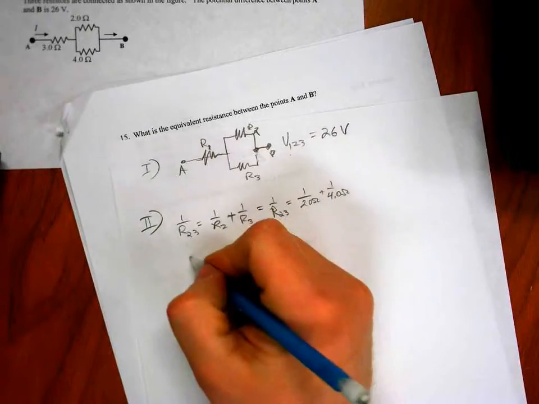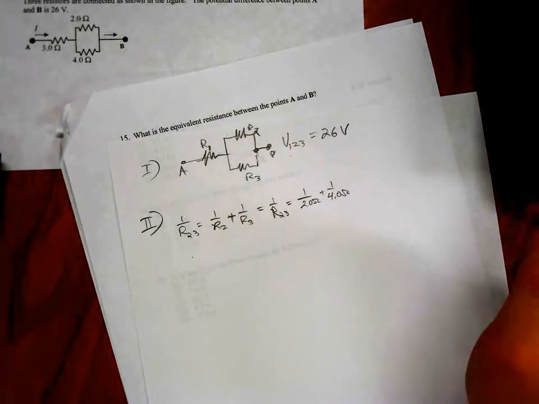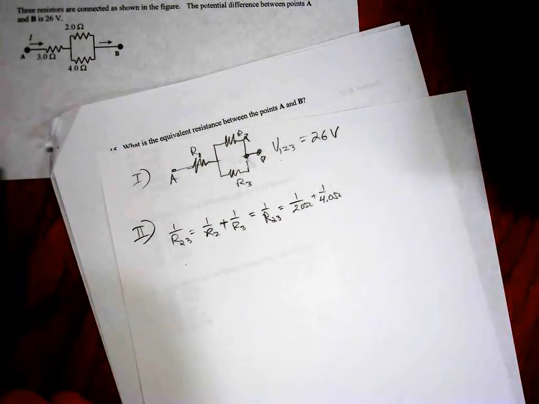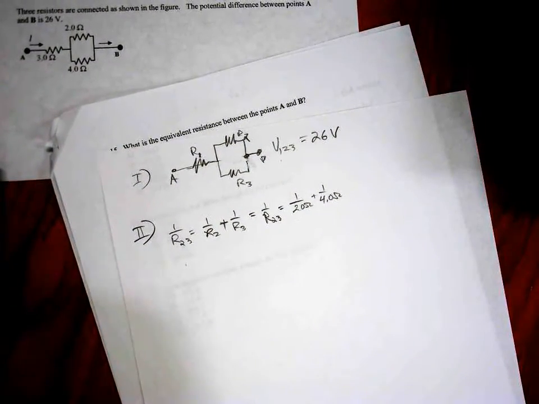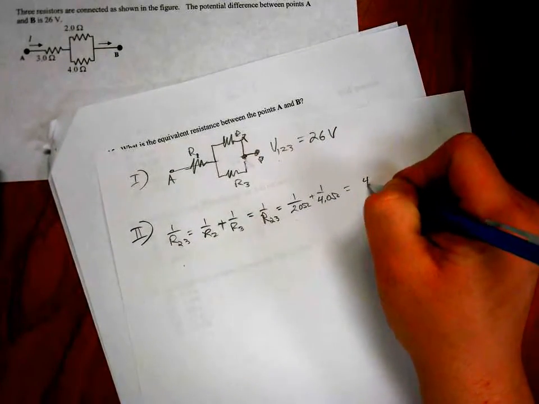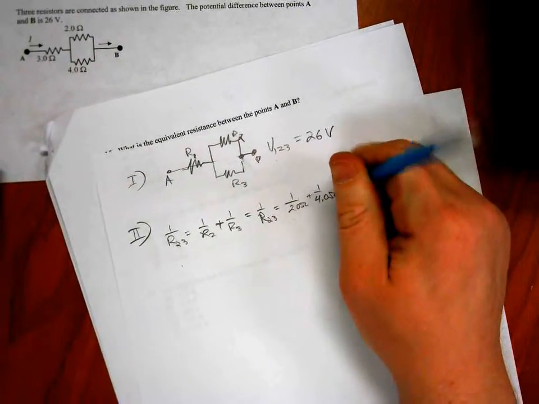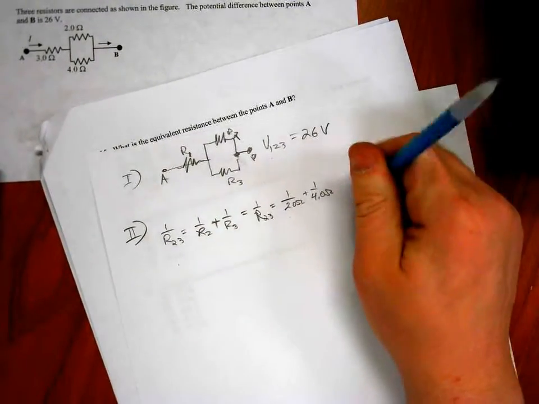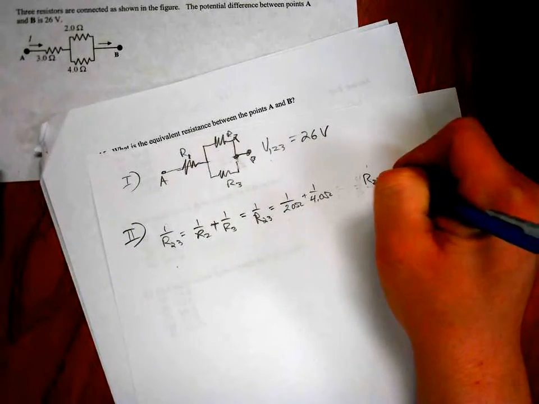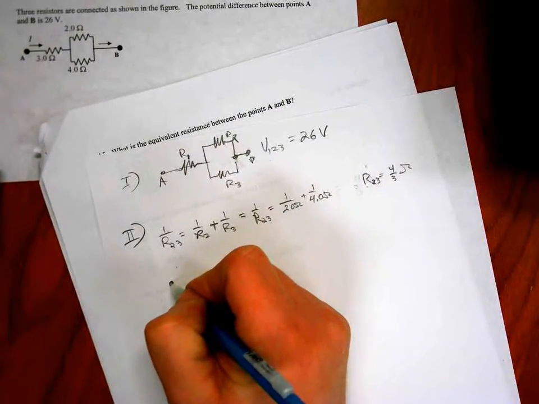If I do the math, I can throw it in my calculator real quickly: 2 to the minus 1 plus 4 to the minus 1 equals 4/3. I'll just leave it as 4/3 as a fraction. So R23, not equals, because that's the reciprocal, R23 equals 4/3 ohms.